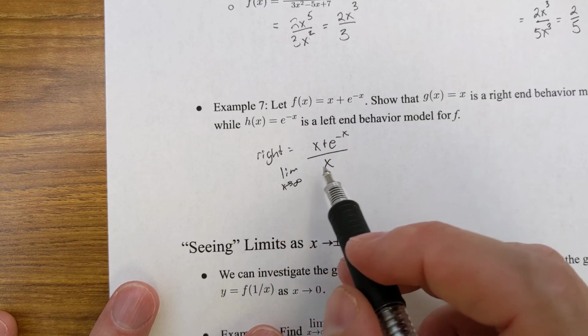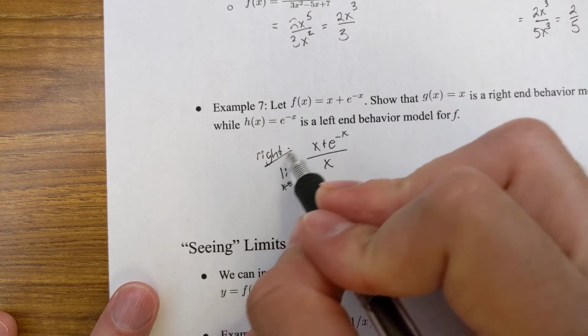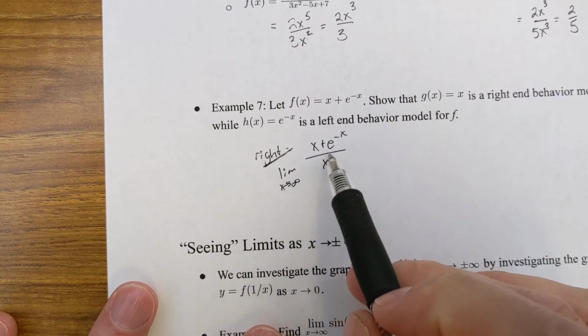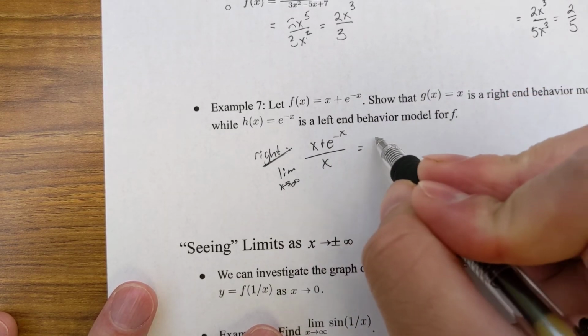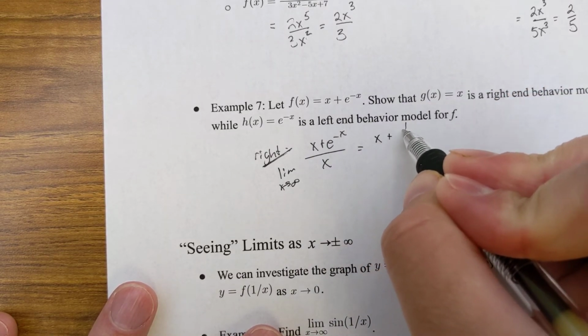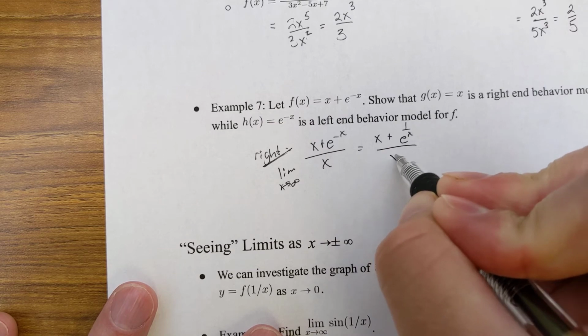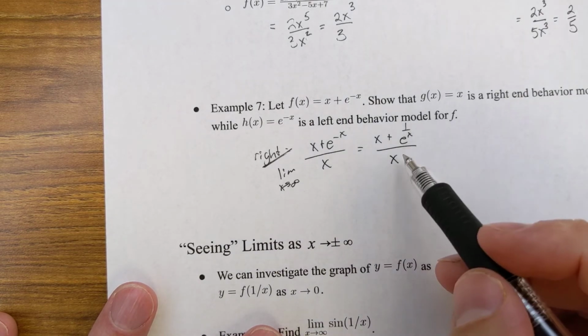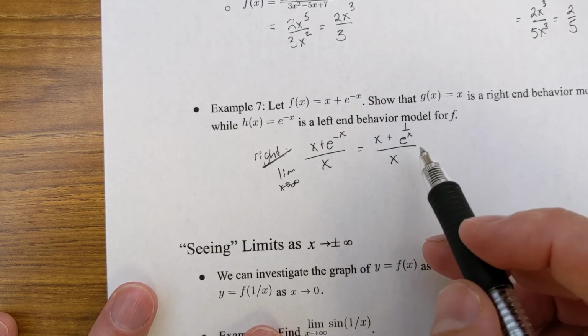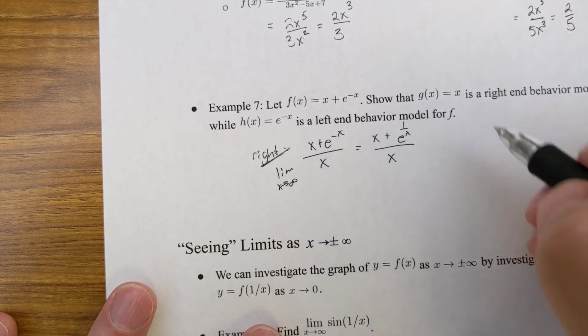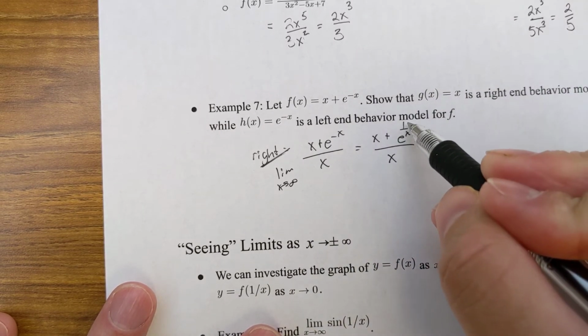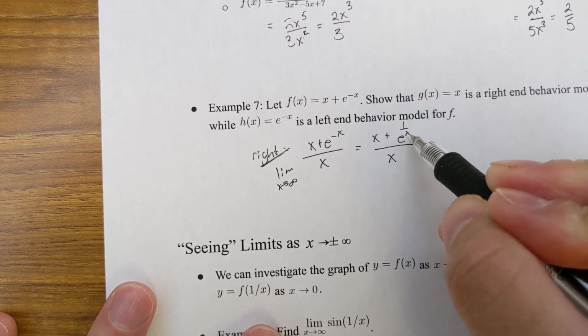Now I'm going to do this conceptually, not necessarily mathematically. So if I plug infinity in here, remember that e to the negative x is 1 over e to the x, because the negative exponent drops you to the bottom. So if I plug infinity in here, I get 1 divided by e to the infinite power.